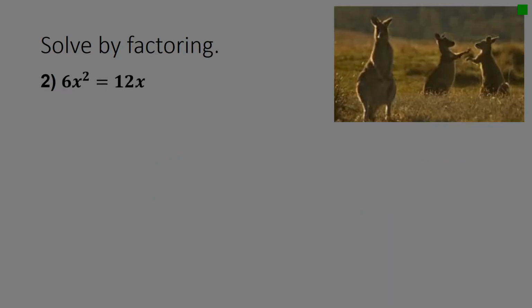Okay. So to factor, we have to have everything on the same side. So I'm going to move this 12x over by subtracting 12x, equal to 0.